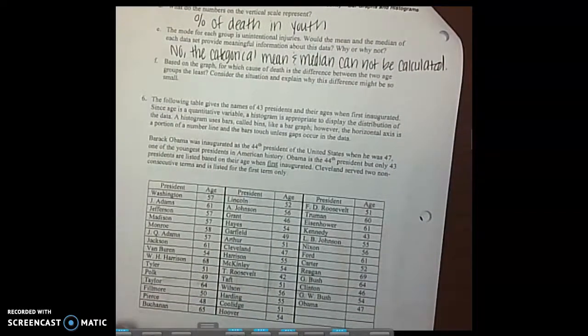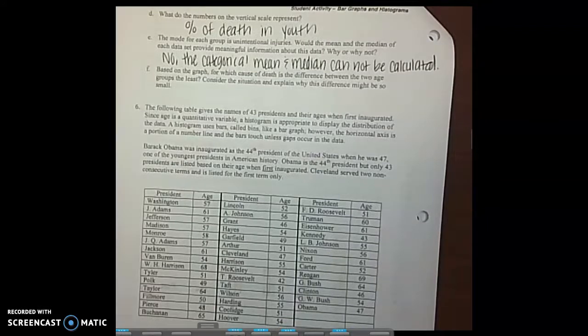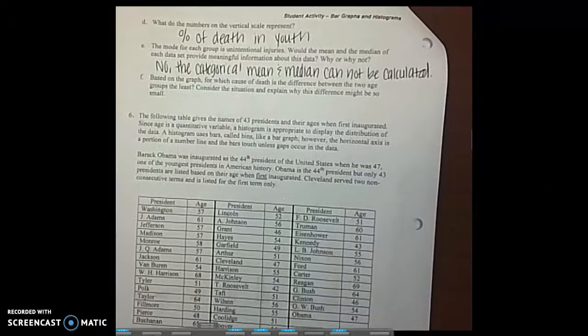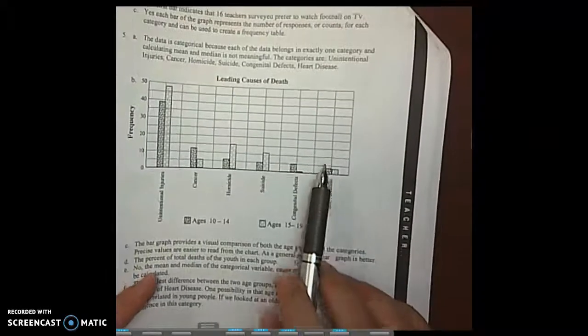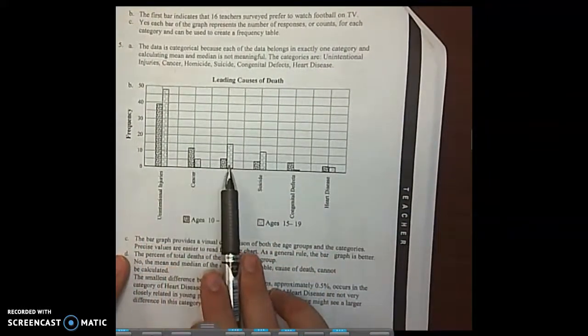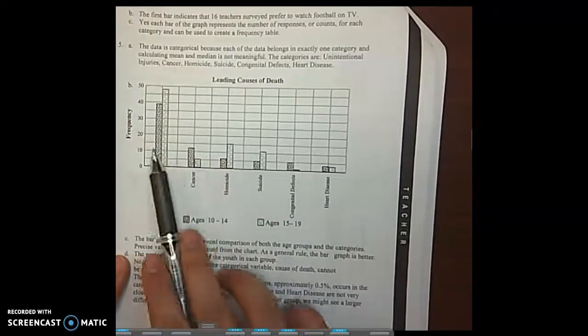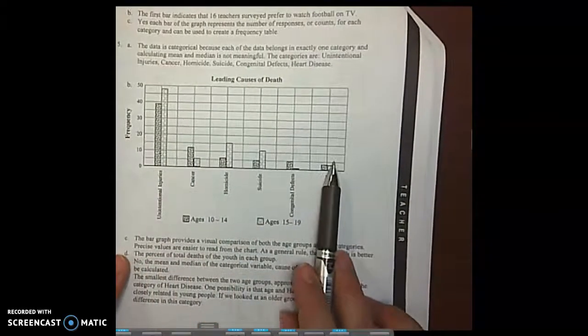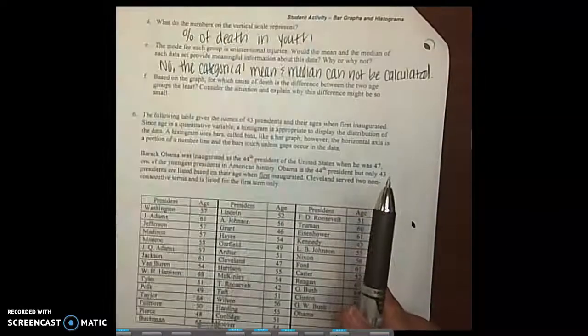On F, it says, based off the graph, which cause of death is the difference between the two age groups the least? Consider the situation and explain why this difference might be so small. All right, so the smallest difference between the groups is approximately 0.5, which occurs in heart conditions or heart disease. So you can see right here on your data table or in your graph, you can see that the bars for all of these are pretty significantly different except for heart disease. Heart disease, you can see that it's just a very small percentage.